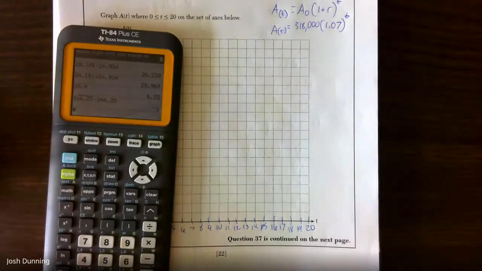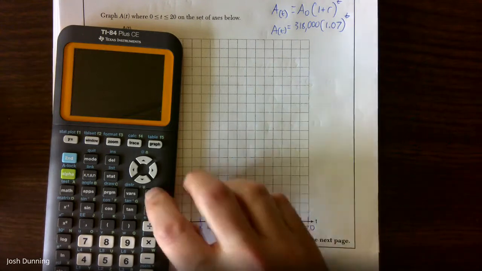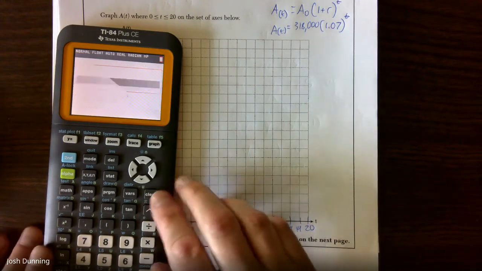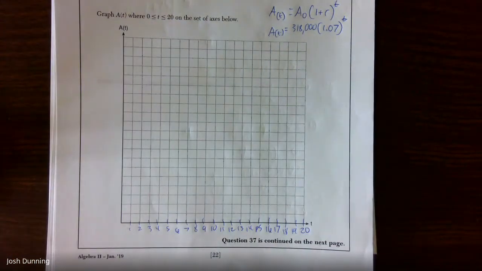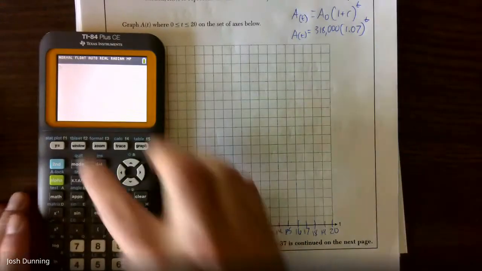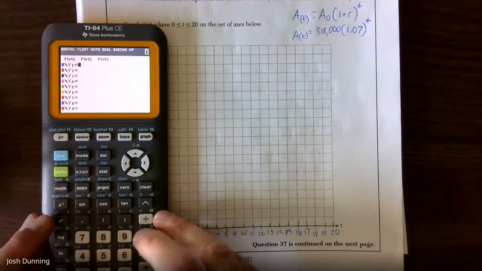Now, let's just take a look at the numbers we're going to get here. Oh, battery's dying. All right, let's try this again. Let's just take a look at the kind of numbers we're going to get here.